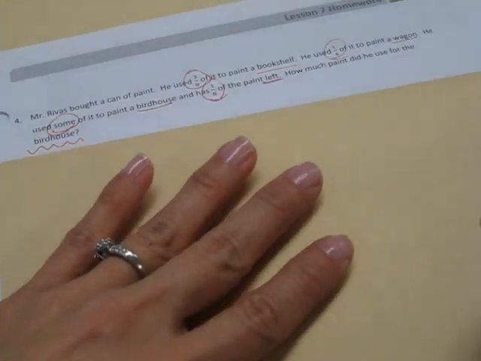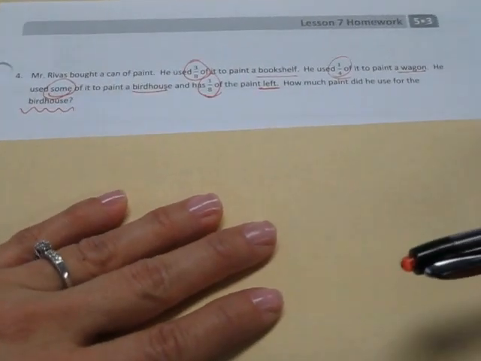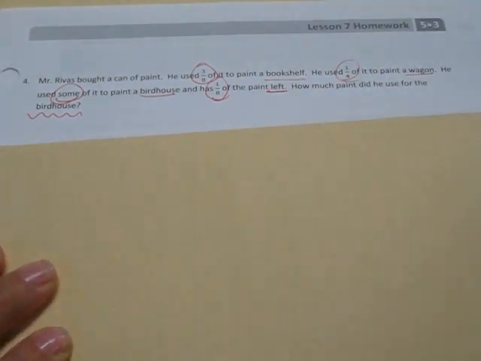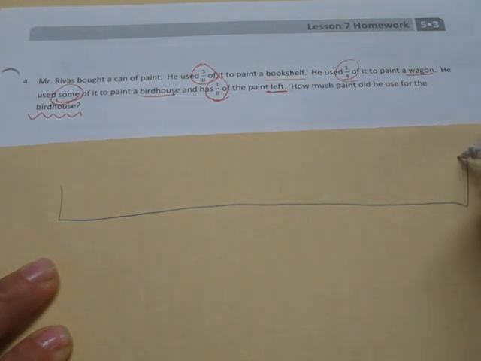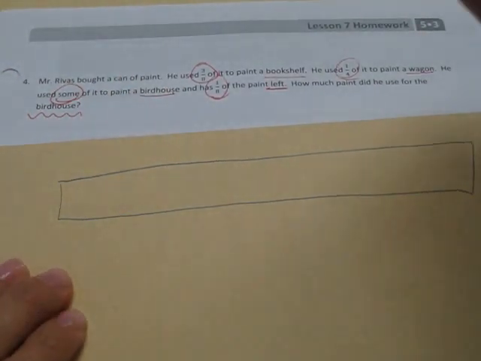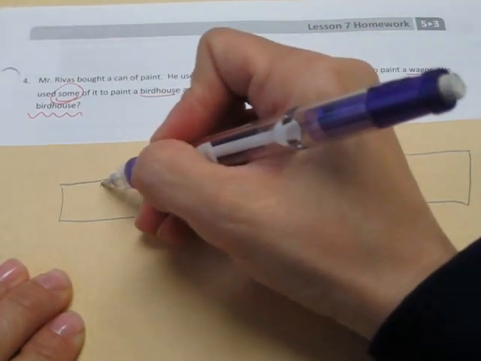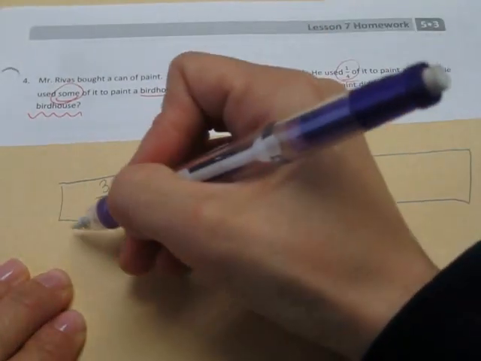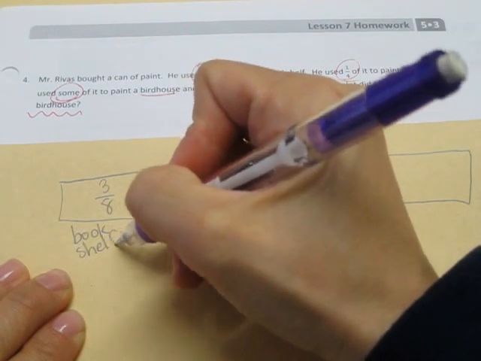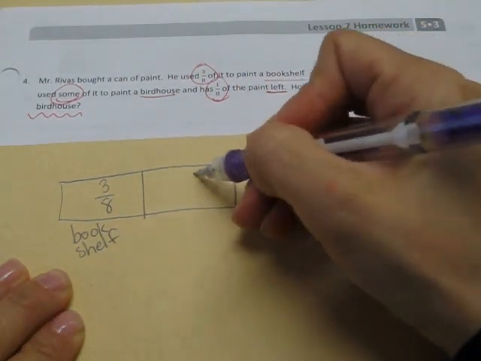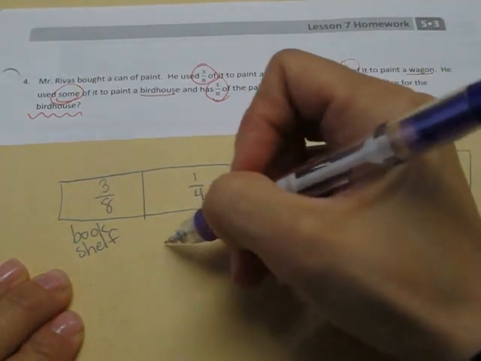So this is our answer, how much he used for the birdhouse. So let me think about this while I'm drawing a tape diagram. Alright, so he has a whole can of paint. Here is my whole can of paint. Okay, and I know he used 3/8 of it for the bookshelf. He used 1/4 of it for a wagon.